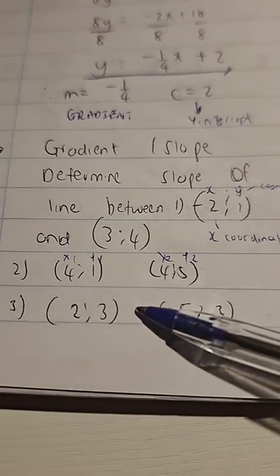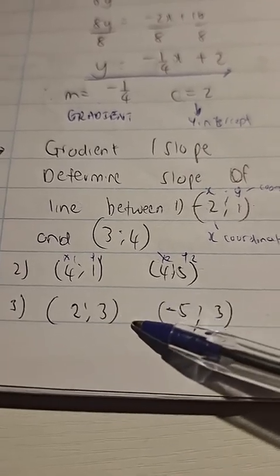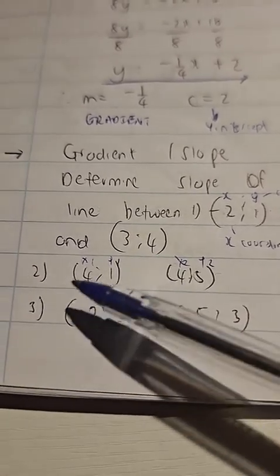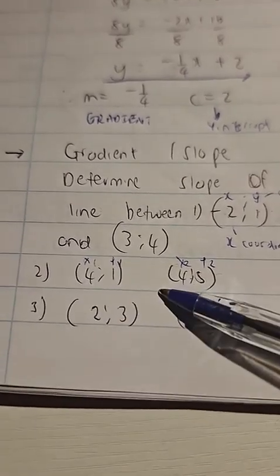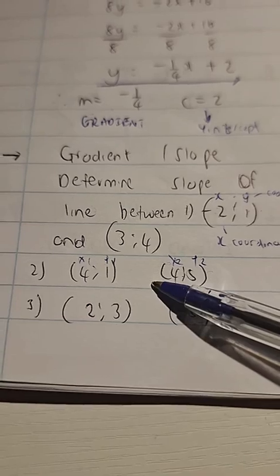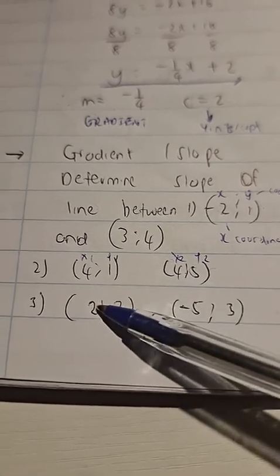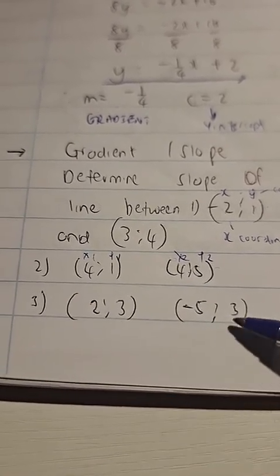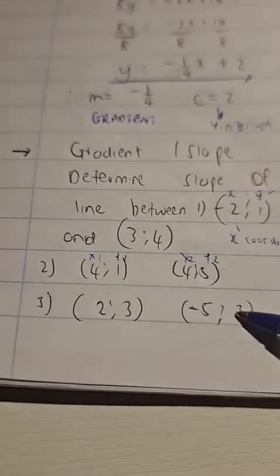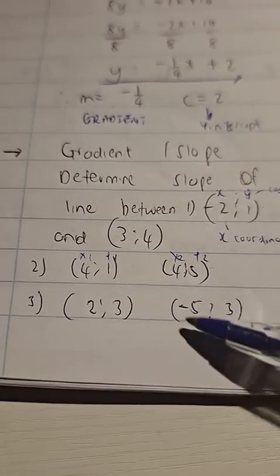Let's see what will actually happen. Remember, for number 2, it was the x values that were the same, and therefore that's what led to our gradient being undefined. Now let's check: if it is the y values that are the same, what is going to happen with our gradient? So let's go and check.